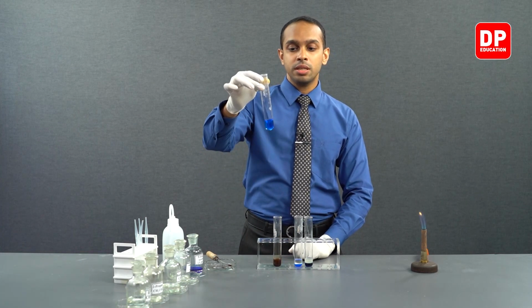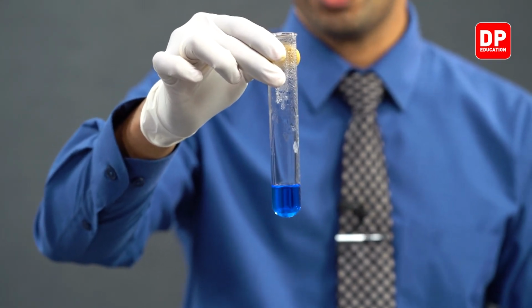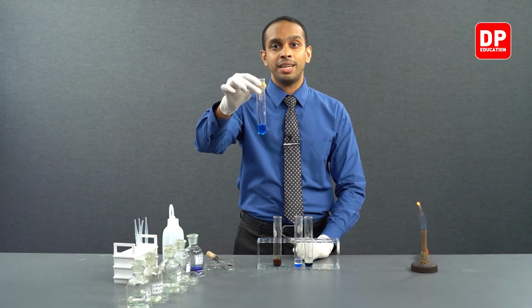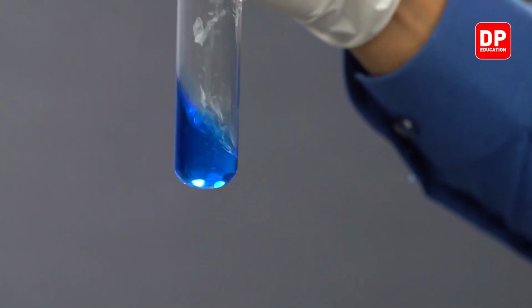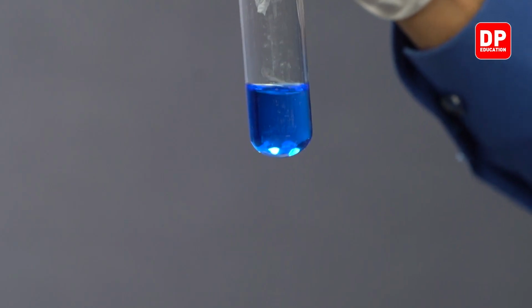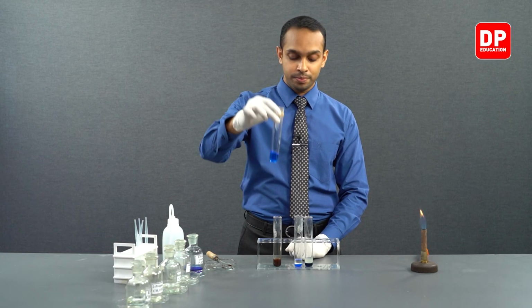Aliphatic ketones did not change the color of the Fehling's solution because aliphatic ketones cannot get oxidized in the presence of Fehling's solution. So you can see the blue color of the Fehling's solution actually persisted upon heating as well.